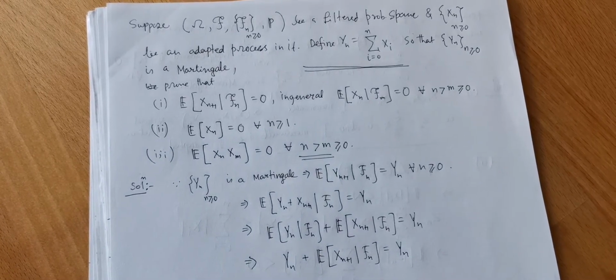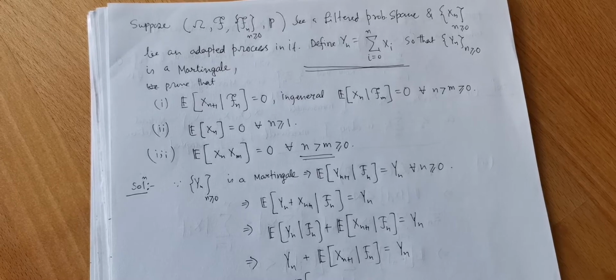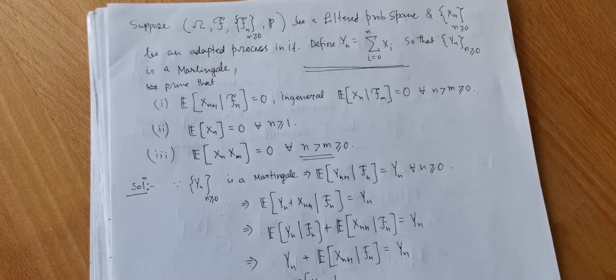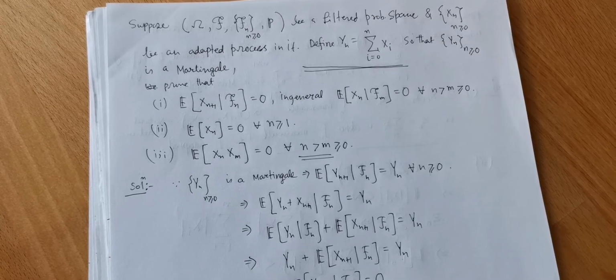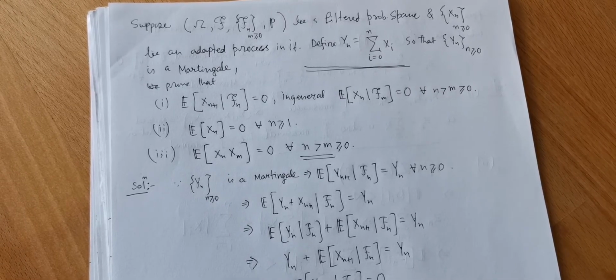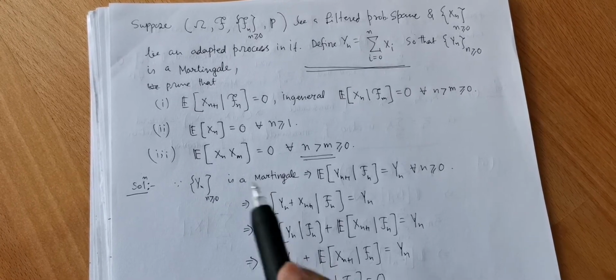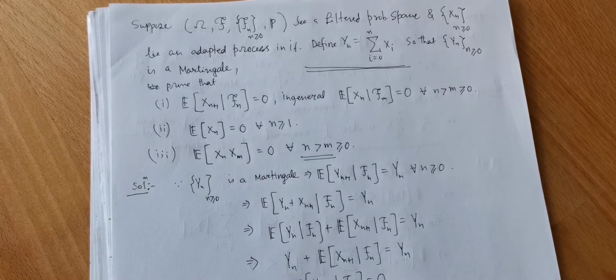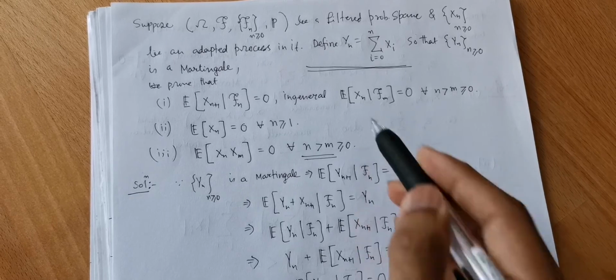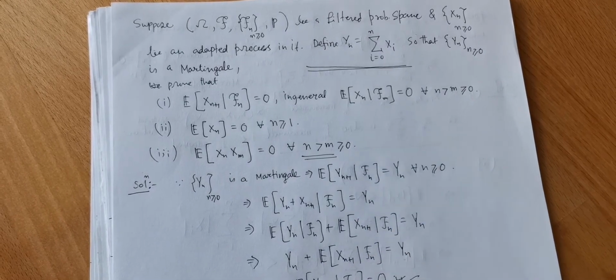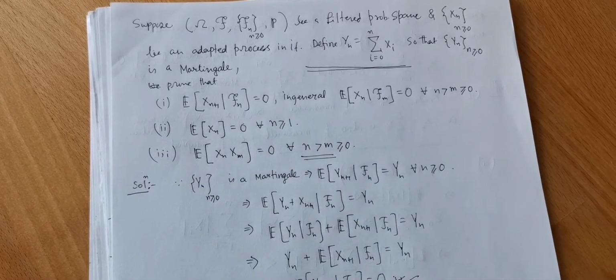So Yn and Yn cancel out, so the conditional expectation of Xn+1 given Fn is 0. So the first part of this problem is solved.